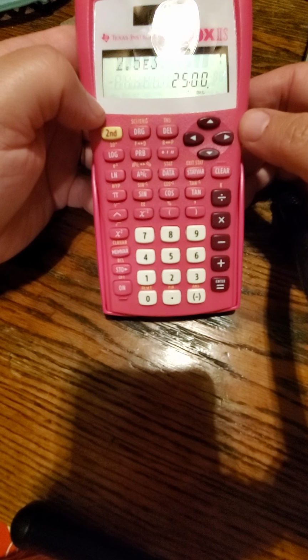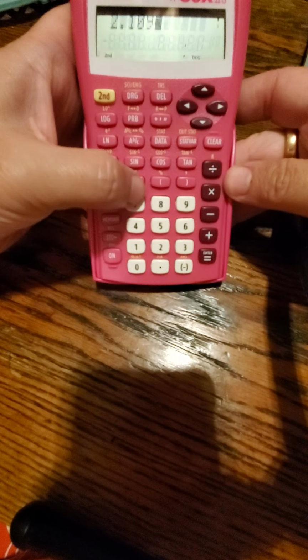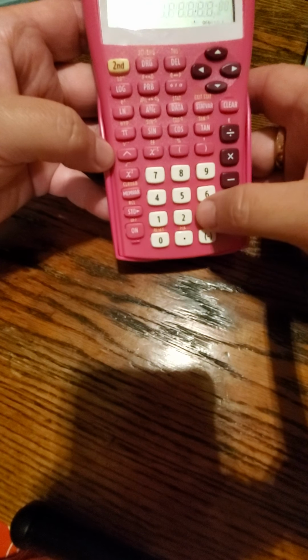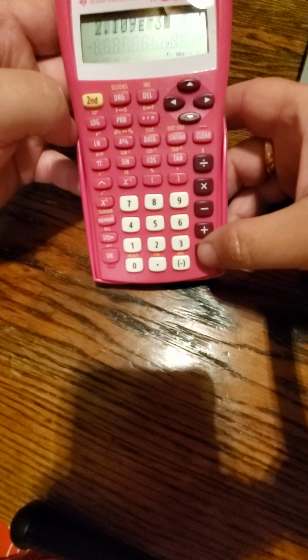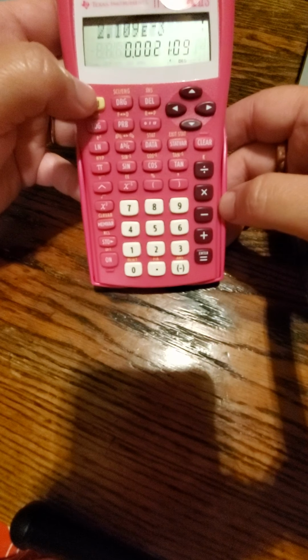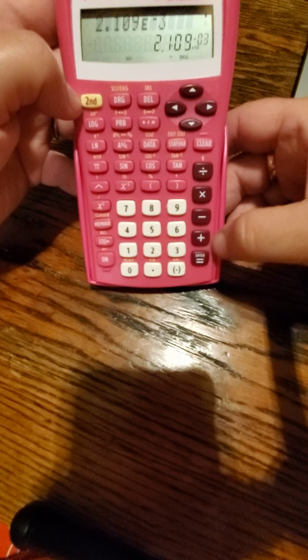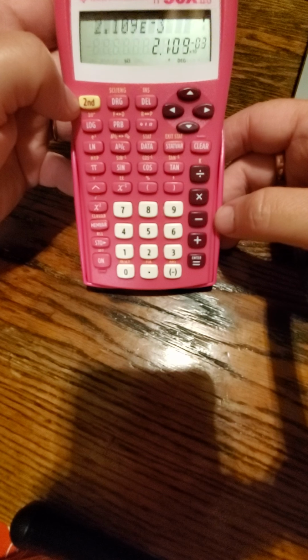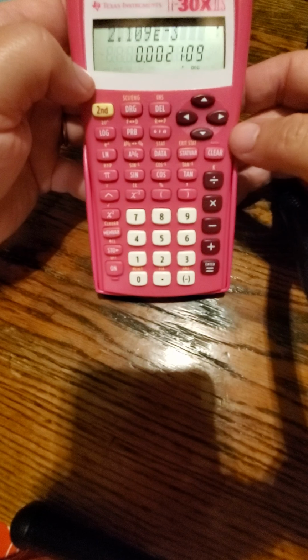If you have a negative exponent, like 2.109, second function exponent, you're going to use this negative sign, -3, let's say. You're not going to use the minus sign. Some calculators it doesn't matter, but some calculators it does. So it goes like that. And if I want to put it in scientific mode, it's going to put it in scientific notation for me. So you really need to know how to do the sig figs, and then your calculator will do the brunt of the work for you.